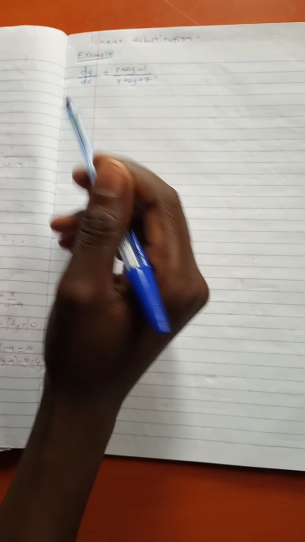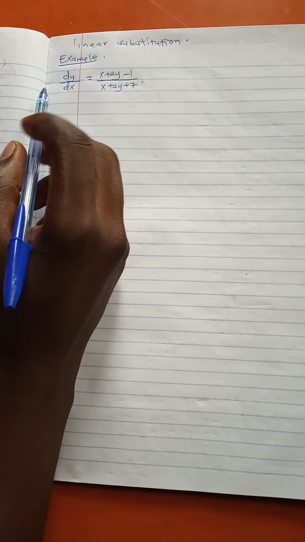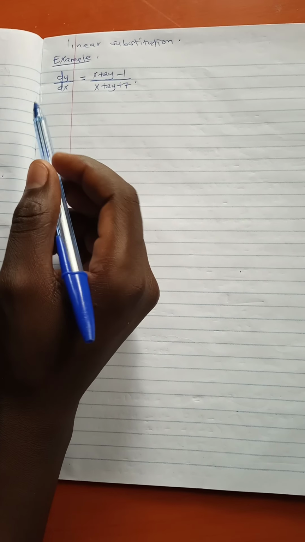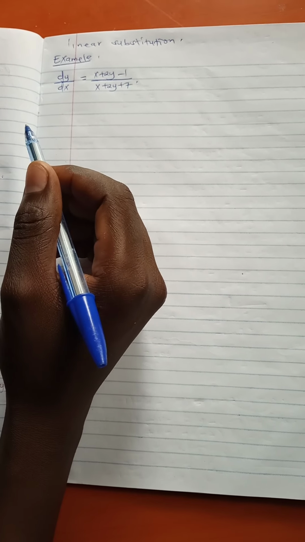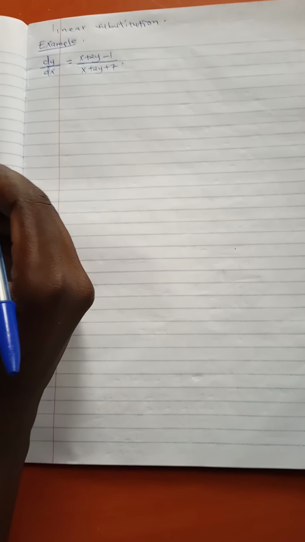We are going to explain something on linear substitution, just as I said earlier in the previous video, where we were making substitution whereas the constant of integration was 0. So today you'll realize that our constant 1 is -1, our constant 2 is positive 7. So automatically you can't apply the first video.